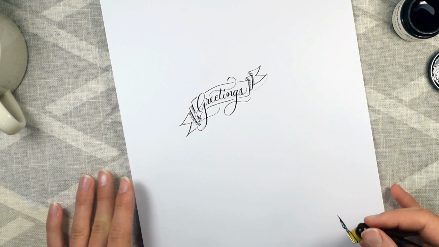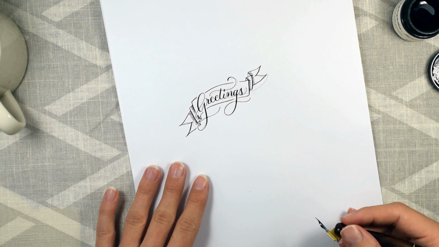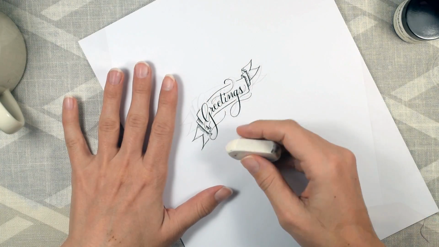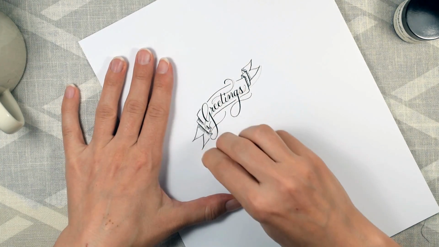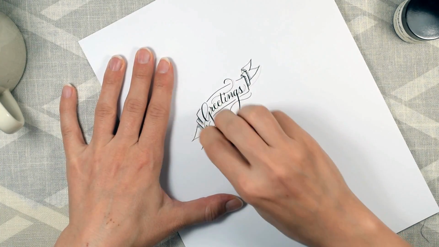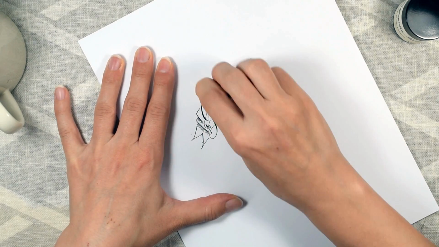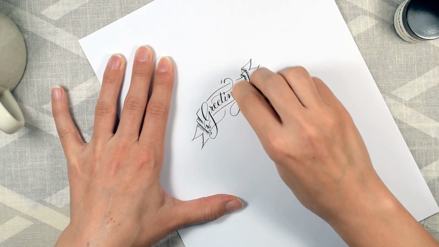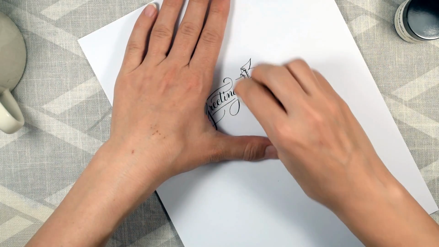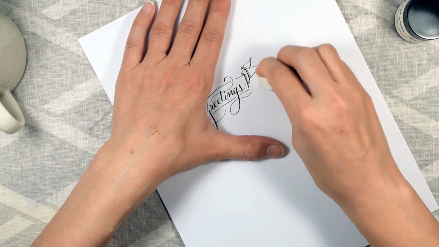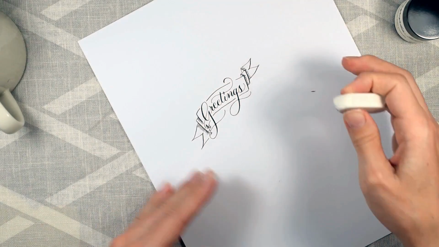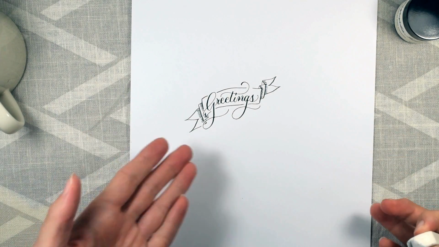And then wait just a couple of minutes for your ink to dry. Now you just erase. I like to use a rubber eraser, or I guess this is plastic. And I'll post a link to this eraser in the description. It's nice and smooth. And there's your banner.